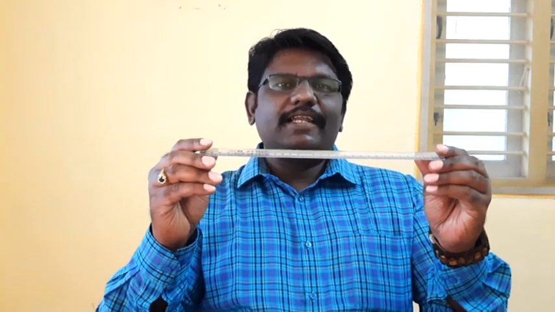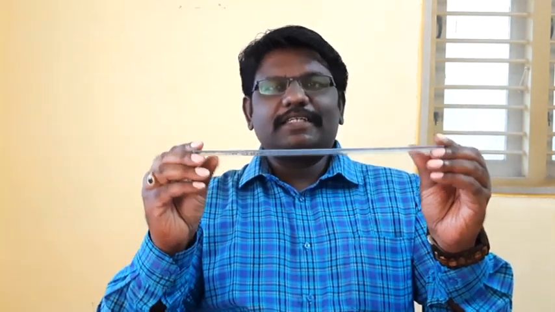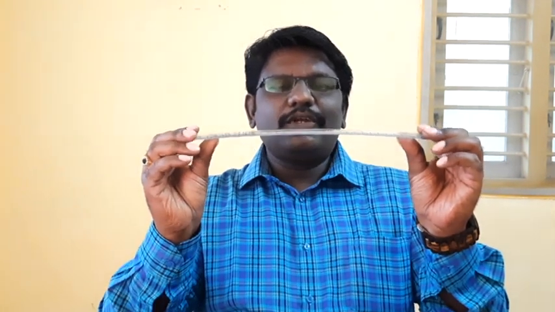Now take this material. This is a scale. It has a certain length, for example, 30 centimeters. This is a straight scale. What I am going to do now is bend it. I am applying a force on both the sides. Now the scale bends and it will be like an arc of a circle.